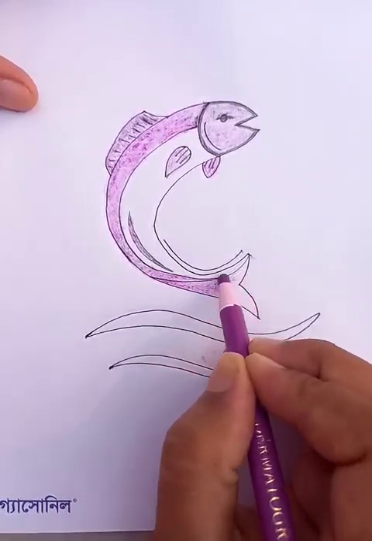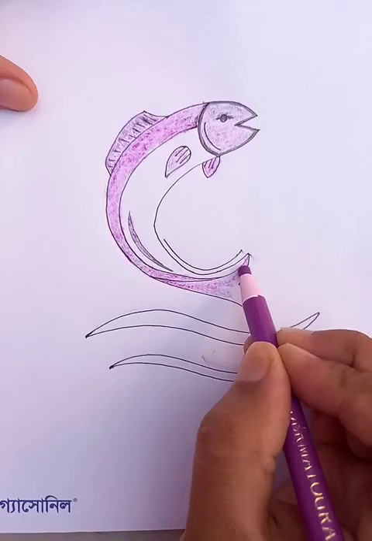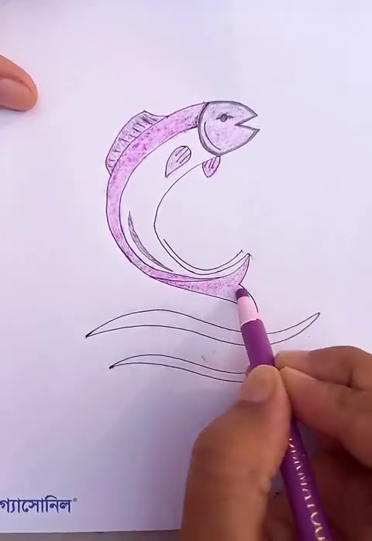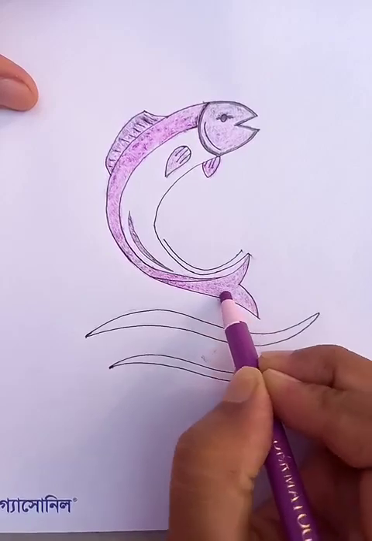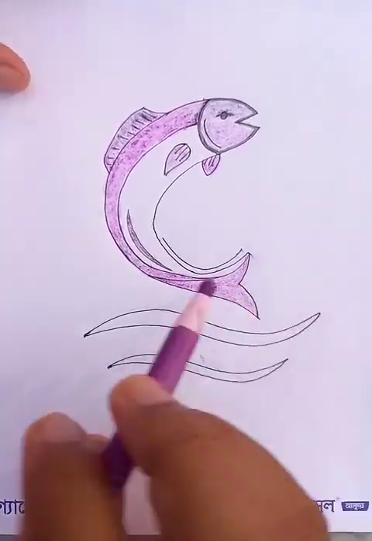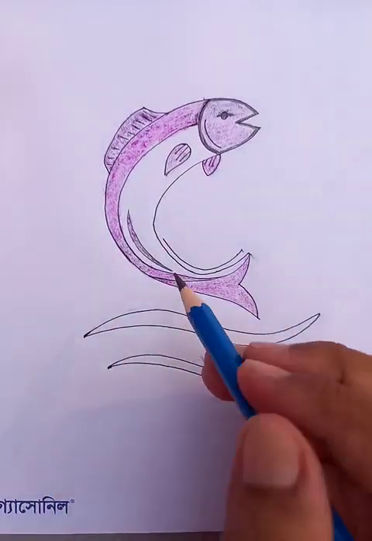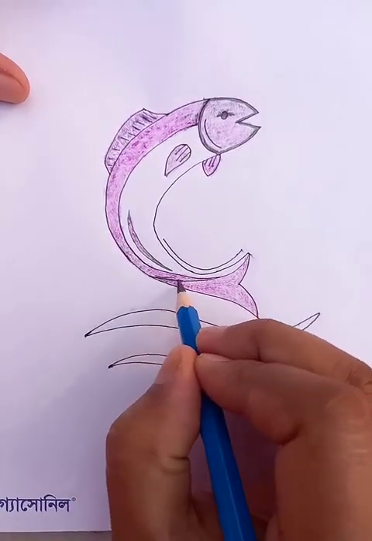And the tail, you can see this is a bigger curve. And we're going to make this tail a little bold.